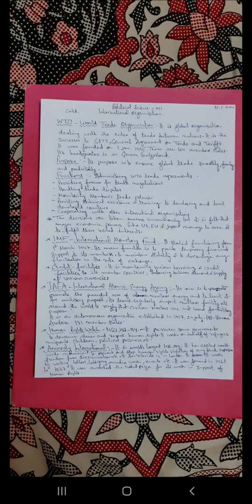and it is the successor to GATT, the abbreviation that stands for General Agreement on Trade and Tariffs. And WTO was founded on 1st January 1995, and there are about 164 member states, and its headquarters is in Geneva, Switzerland.